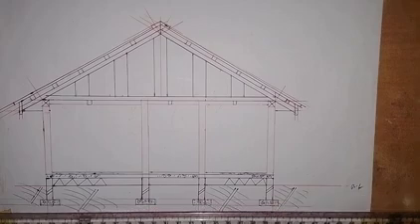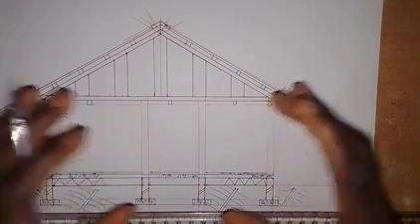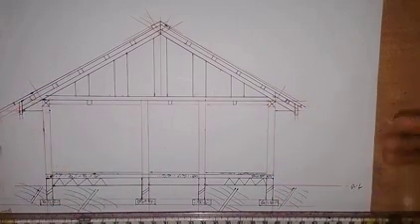So let's come back and have a video for the internal structure of this sectional view of this building.